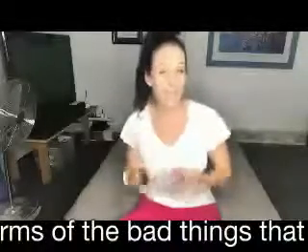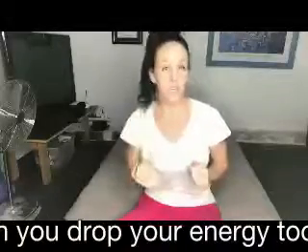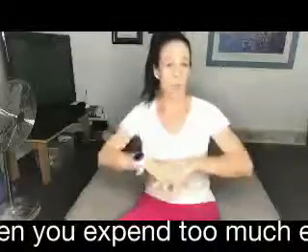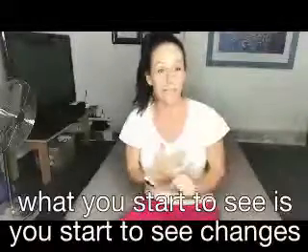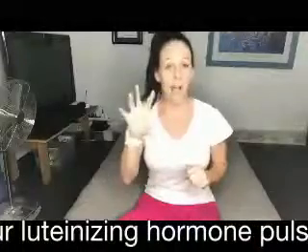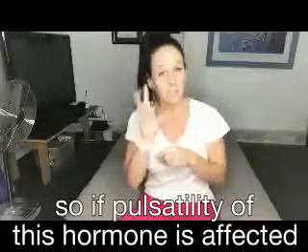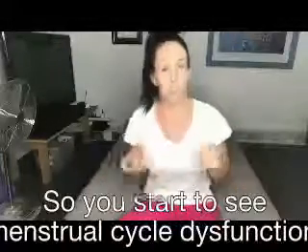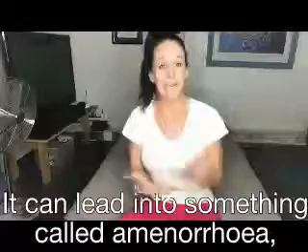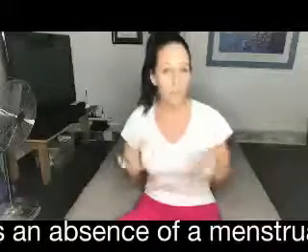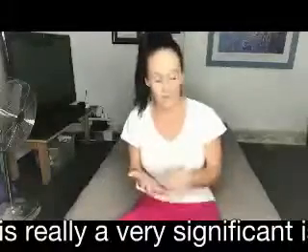So in terms of the bad things that happen when you drop your energy too low, or when you expend too much energy in addition to restricting too much energy, you start to see changes in your luteinizing hormone pulsatility. Luteinizing hormone is very important in terms of triggering ovulation. So if the pulsatility of this hormone is affected, it's going to affect ovulation, which is then going to affect your menstrual cycle. So we start to see menstrual cycle dysfunction. It can lead into something called amenorrhea, which is an absence of a menstrual cycle. This is really a very significant issue.